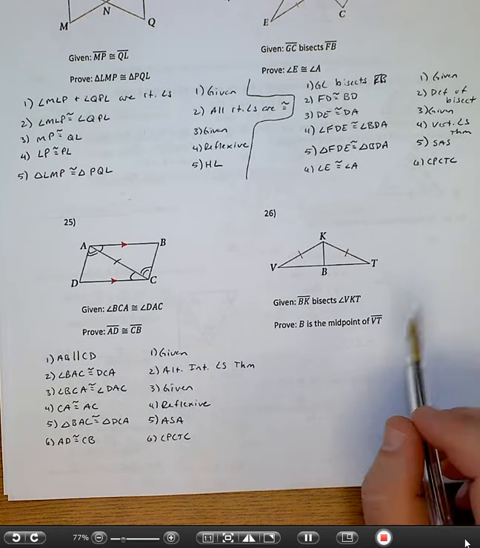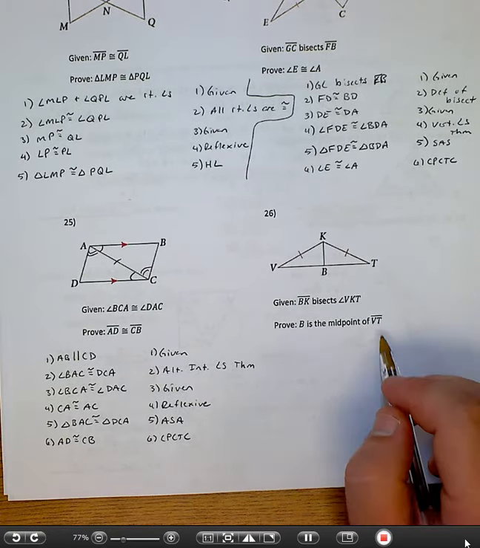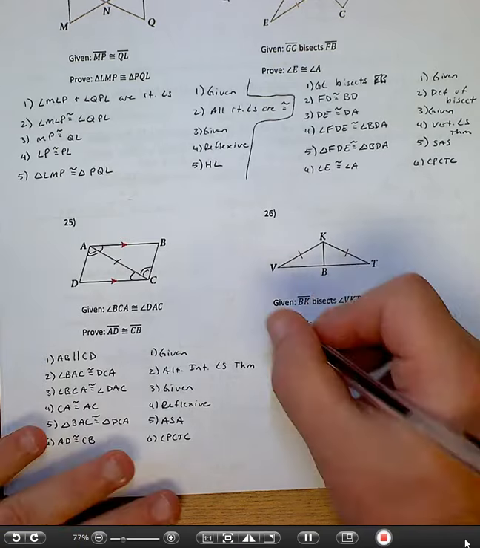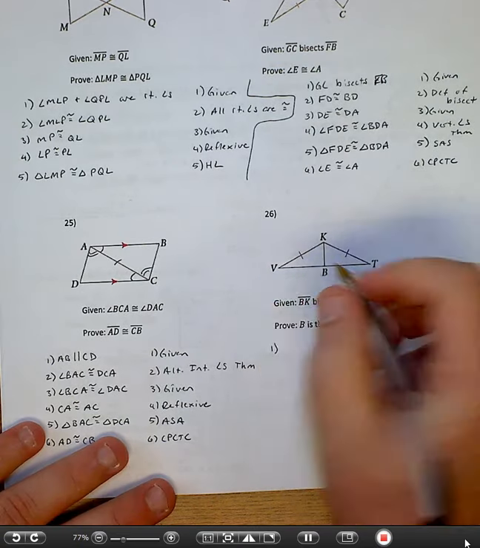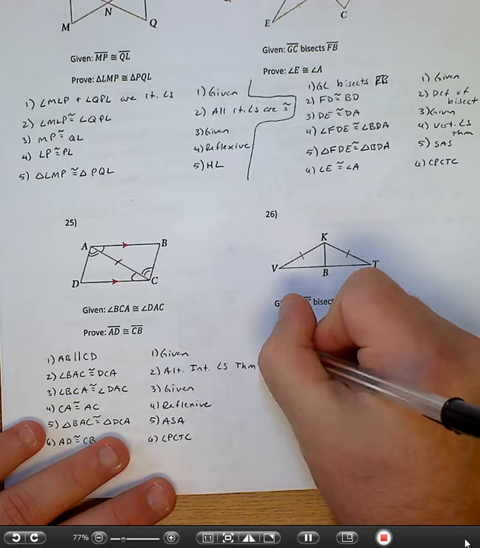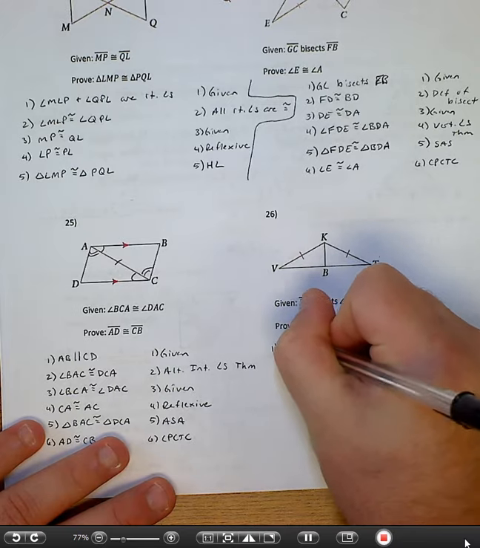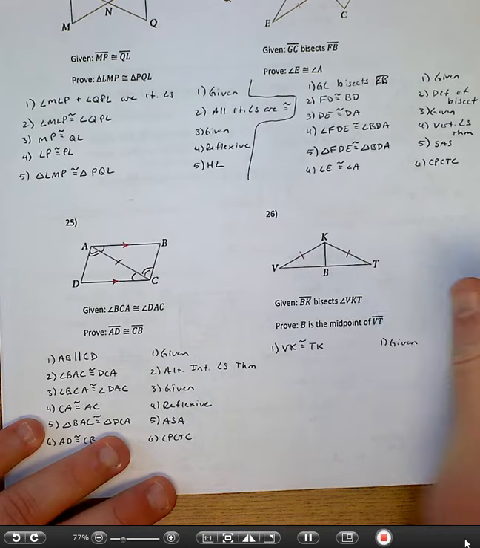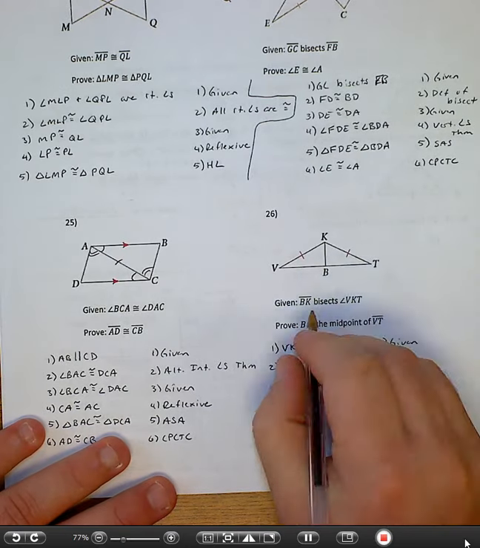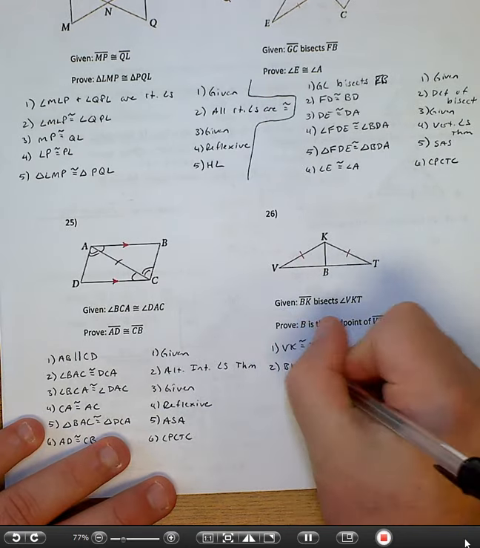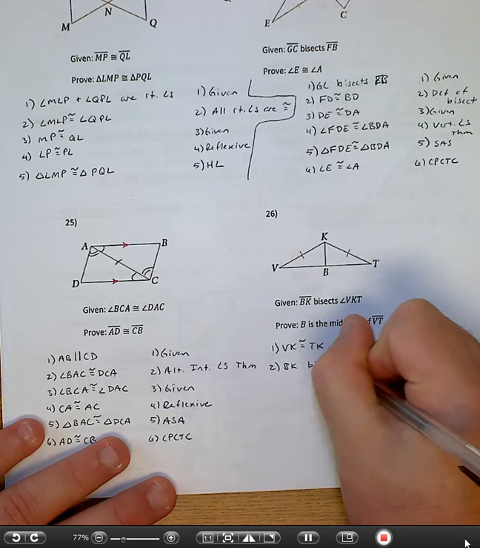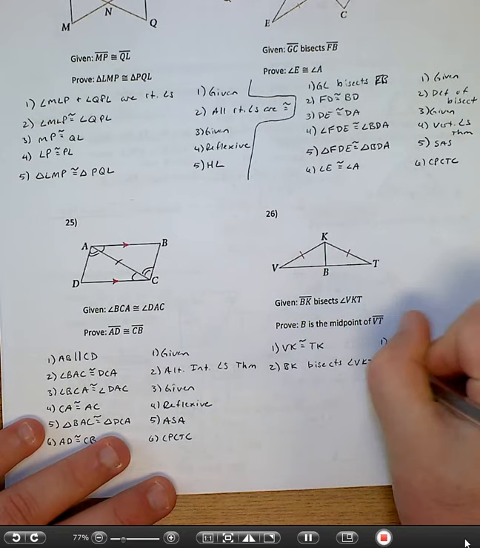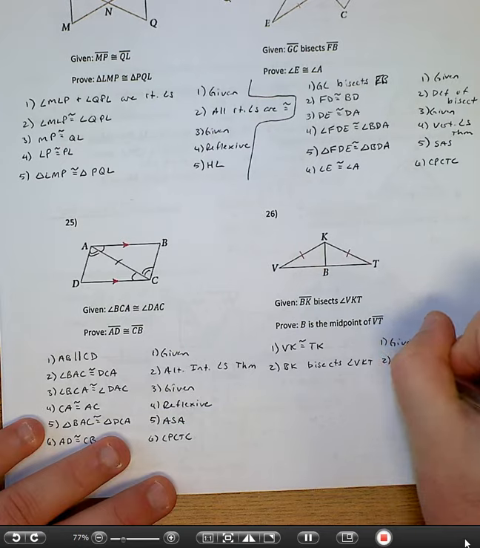Okay. BK bisects angle VKT. B is the midpoint of VT is what we're trying to prove. It's a little different on this one. First thing I'm going to do is I'm going to say the two things that are congruent. So VK is congruent to TK. I also know that BK bisects angle VKT. It's given. What does that mean?